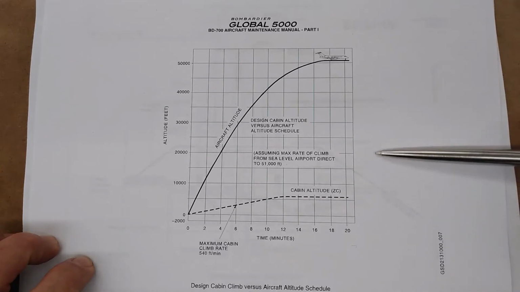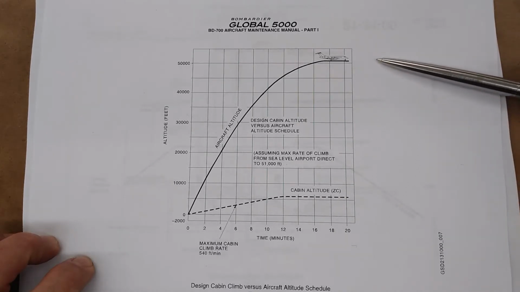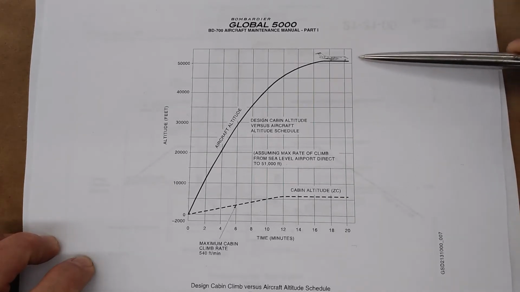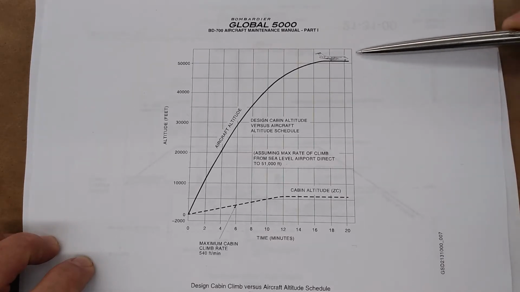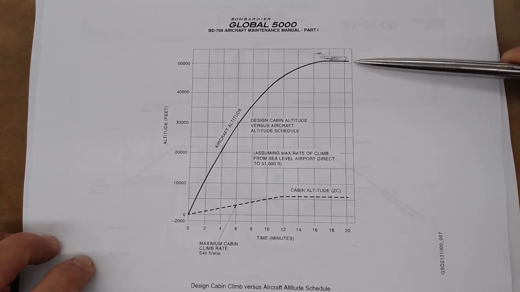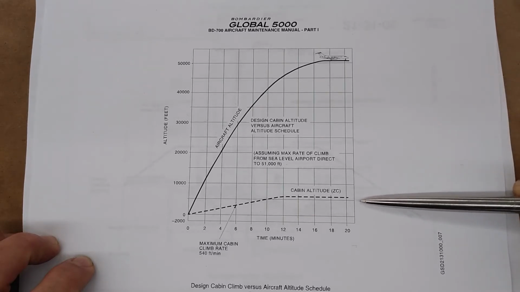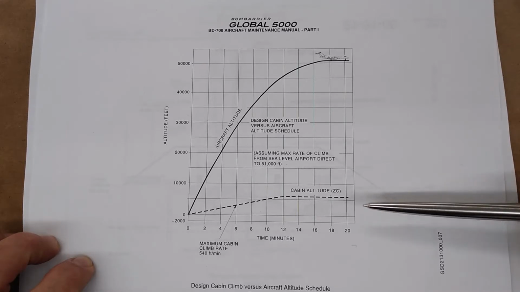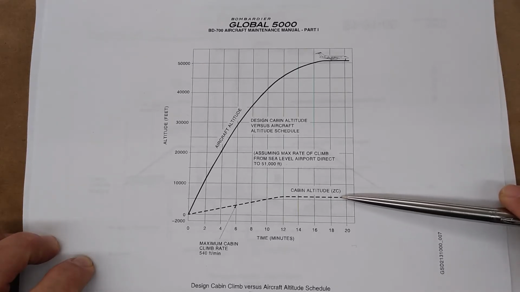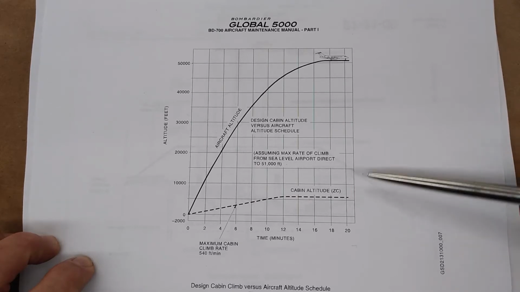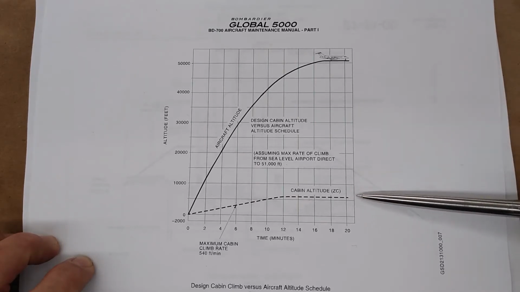Again, the higher you go, the less pressure there is, the less dense the air is. So when you're flying up here, you need to pump air into the airplane to raise the pressure to mimic the pressure you would have at a much lower altitude.